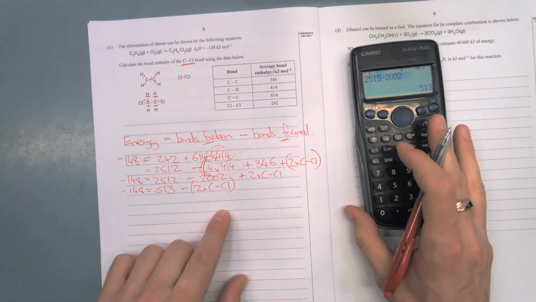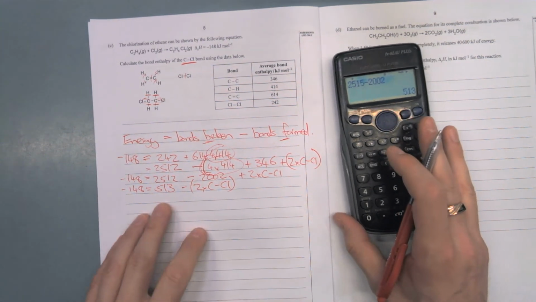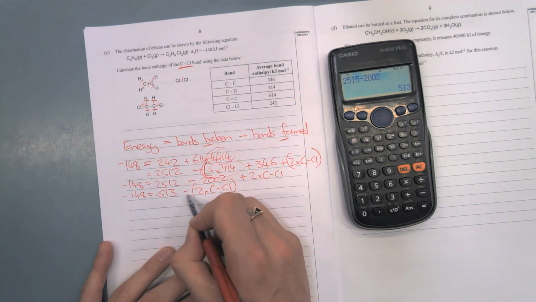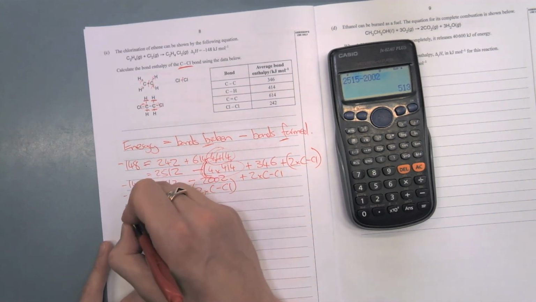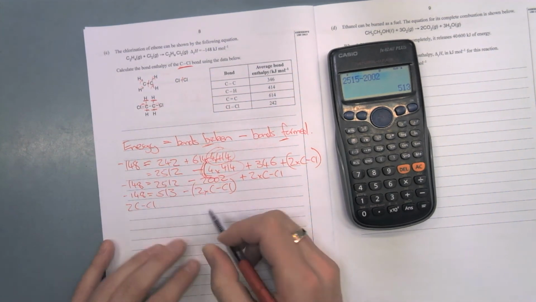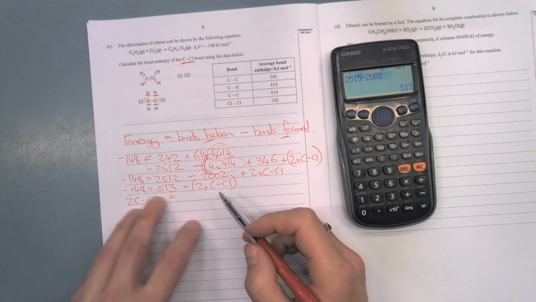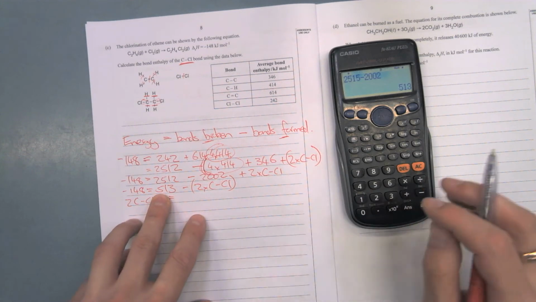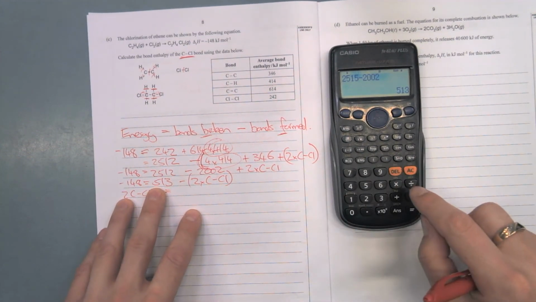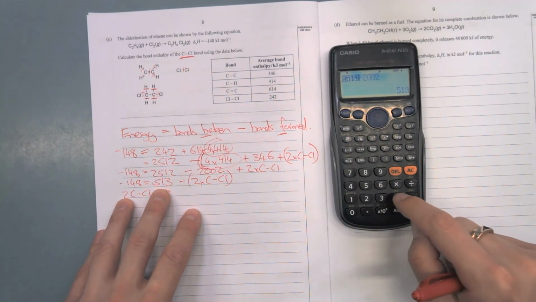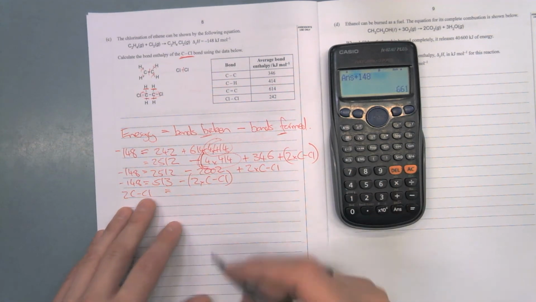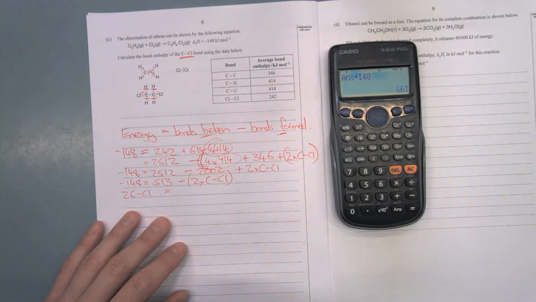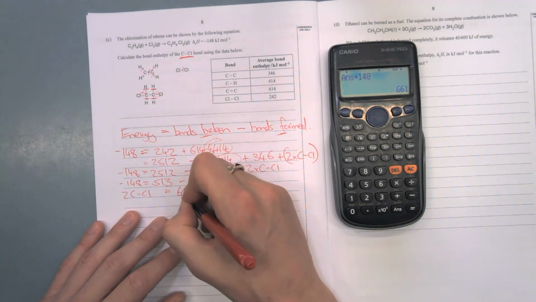Let's rearrange that to get everything on one side, and also we can change those signs. So we'll go 2 carbon chlorine bonds, put them on the left, equals minus 148 minus 513 times negative 1 to flip the sign around. So we'll just add those together. 148 equals, okay, what have I done wrong there? 661.